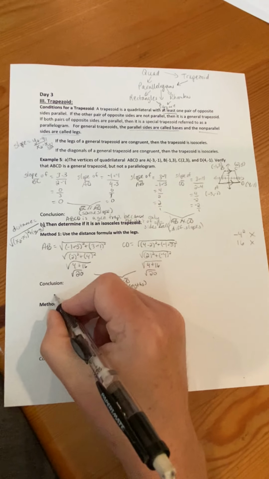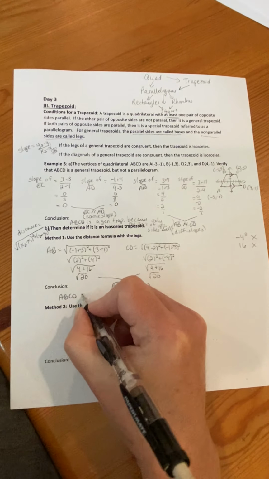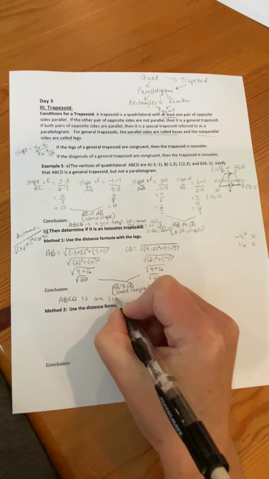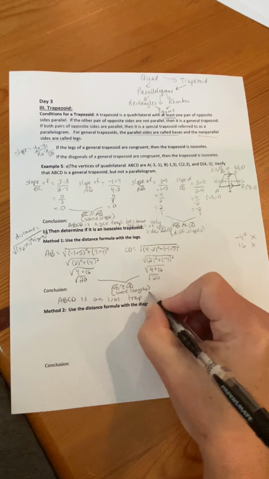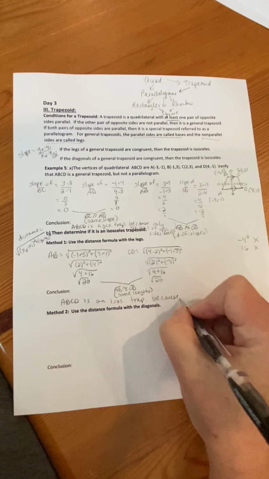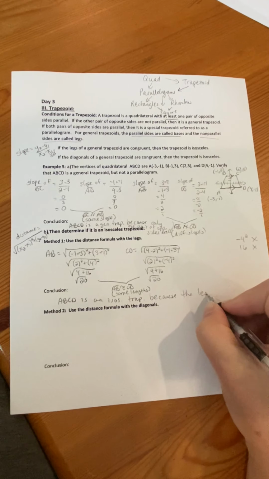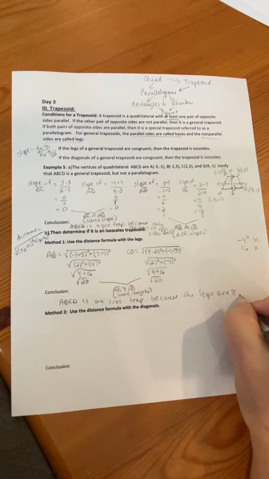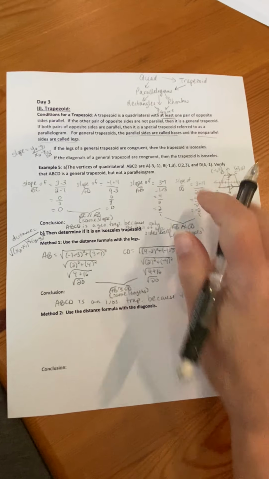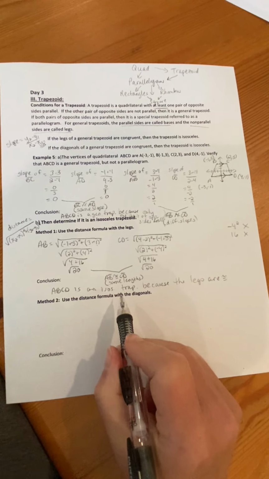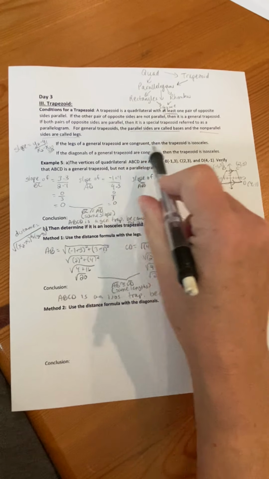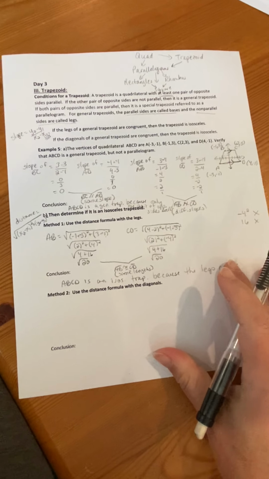We know it is isosceles, right? So ABCD is an isosceles trapezoid because, use the correct lingo, the legs are congruent, right? These were the non-parallel sides over here that I've now determined were congruent, and that is enough to tell me that this is an isosceles trapezoid.